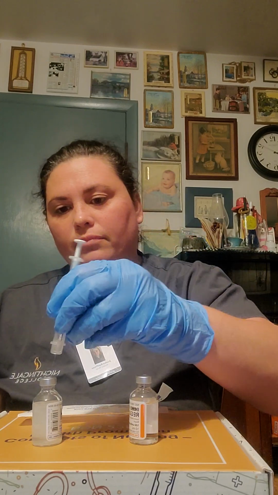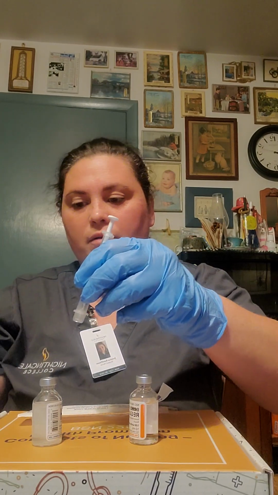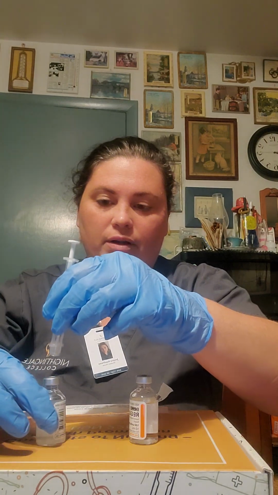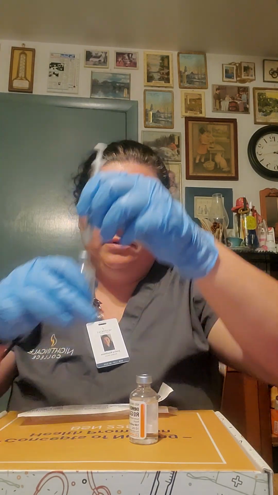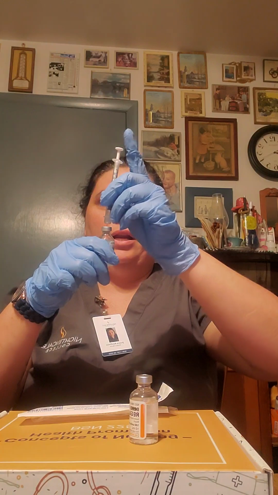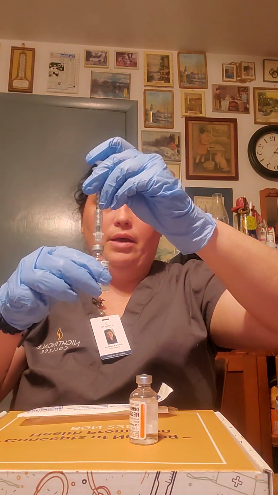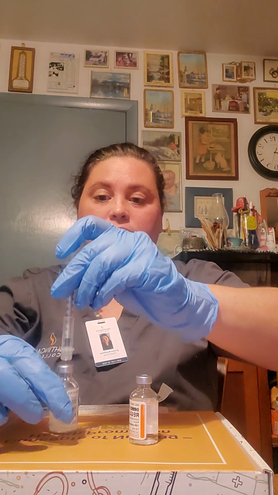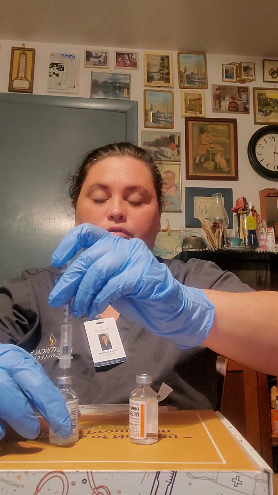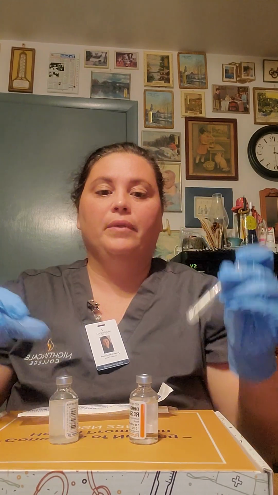Okay, I'm going to inject this into my NPH. Going to go straight down in, making sure that my needle isn't touching the medication and I'm not drawing up anything with it. Okay, I'm going to pull straight out.